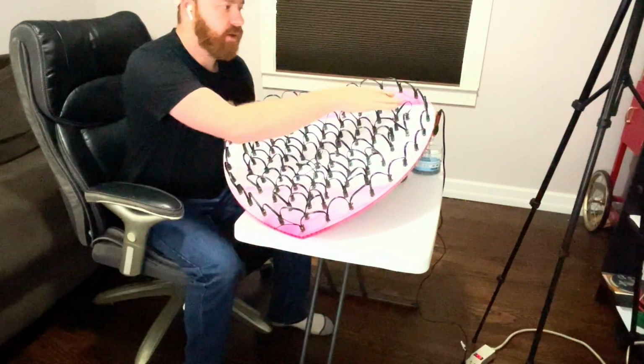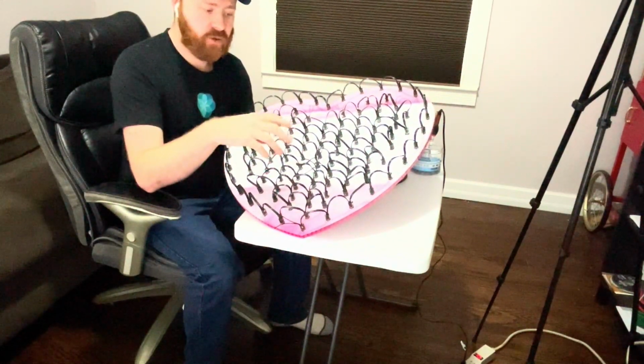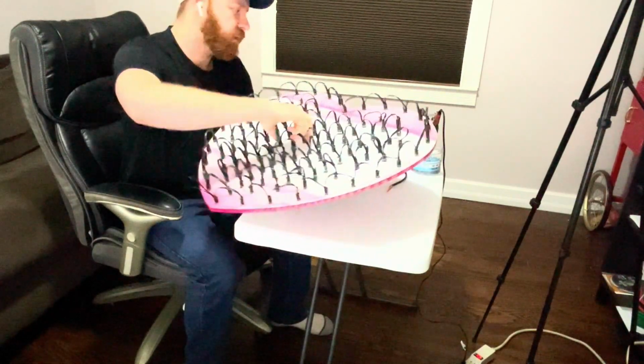We'll have the plug at the beginning for the input. We'll have the plug at the end for the output. And then we will have our power injection wire. Let me show you how we would go about wiring this up.